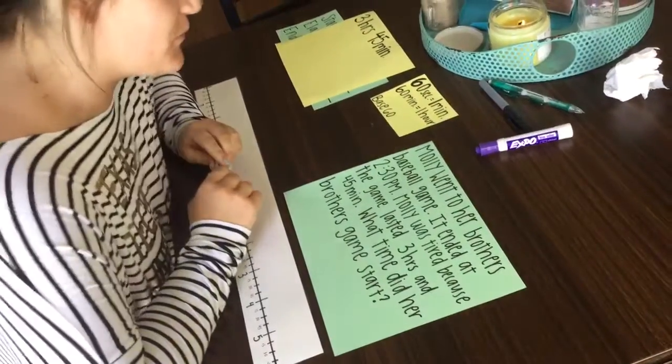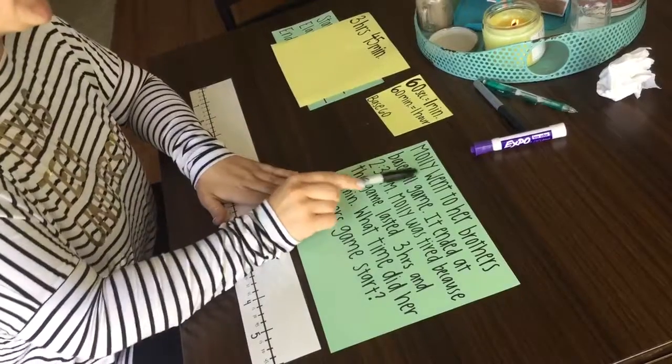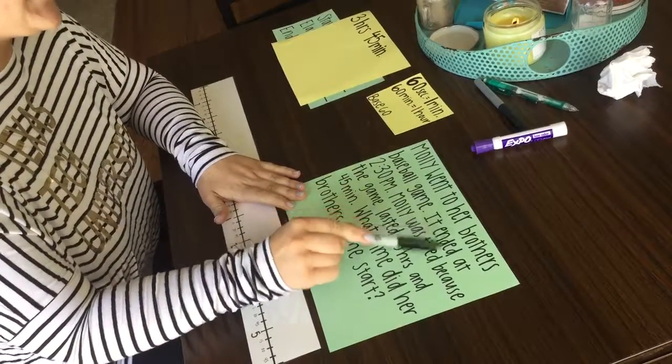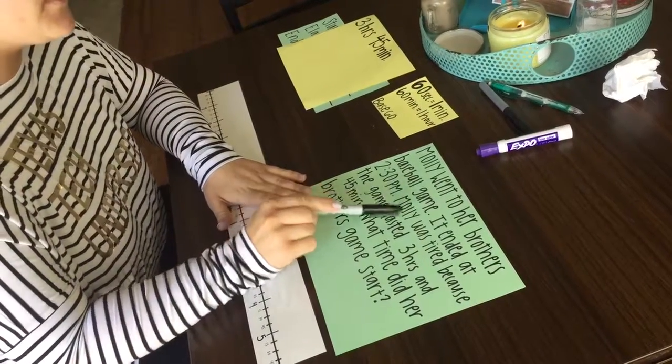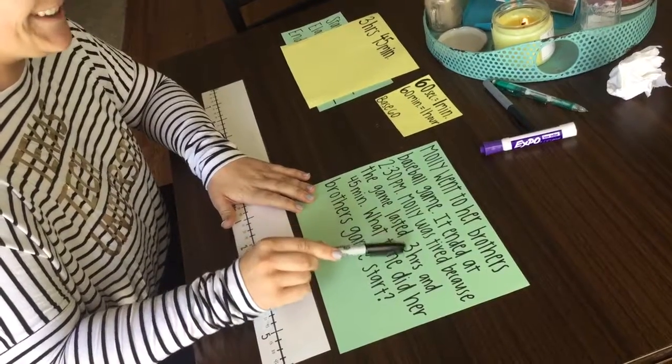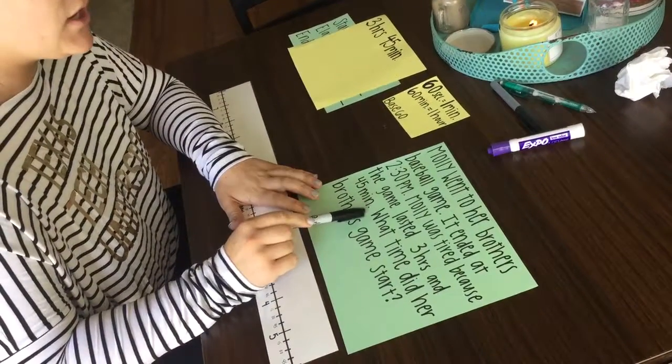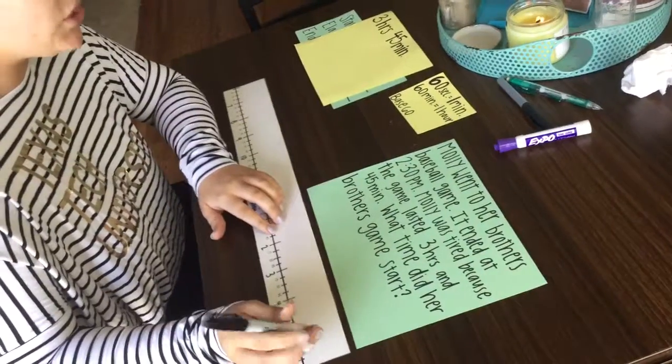Today we're going to solve the word problem that says, Molly went to her brother's baseball game. It ended at 2:30 p.m. Molly was tired because the game lasted 3 hours and 45 minutes. What time did her brother's game start?